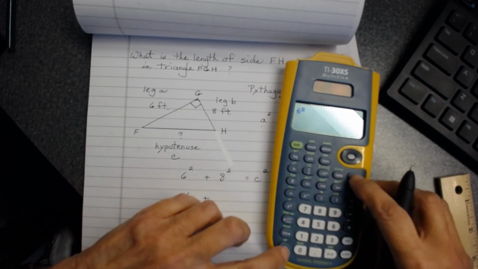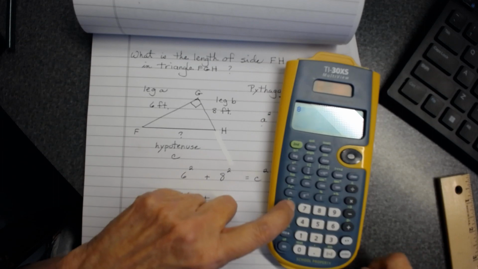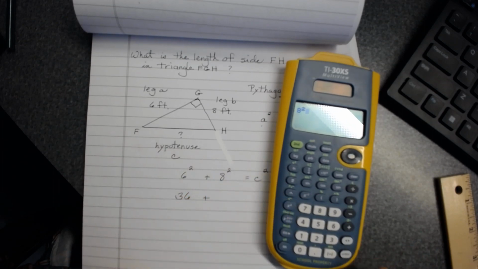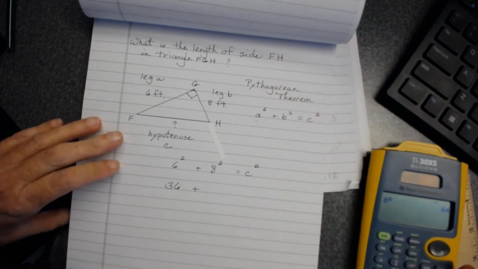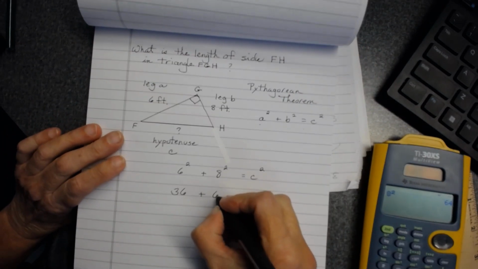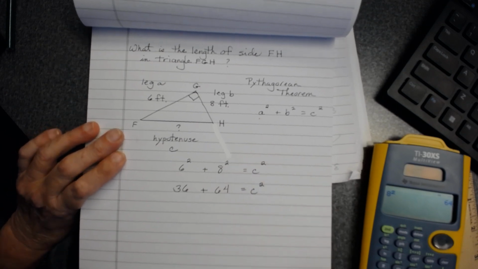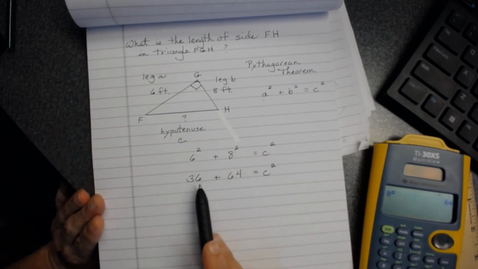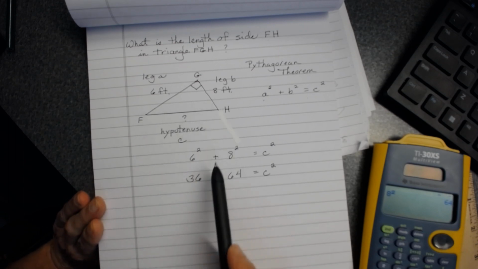Plus, clear that, 8 squared. 8 to the second power, 8 squared. Hit enter, and it's 64 because 8 times 8 is 64. That equals c squared. Okay, but we want to know c, don't we? The length of this side is c.